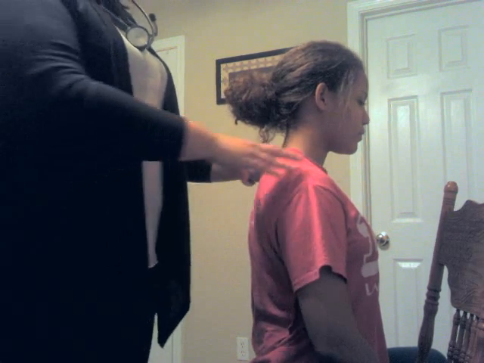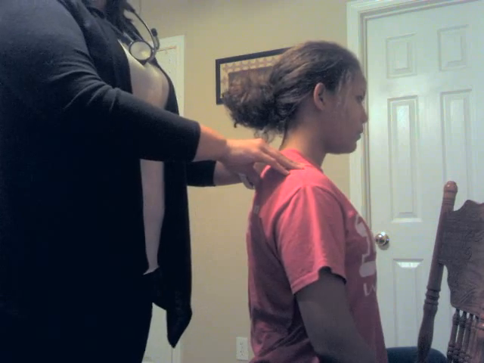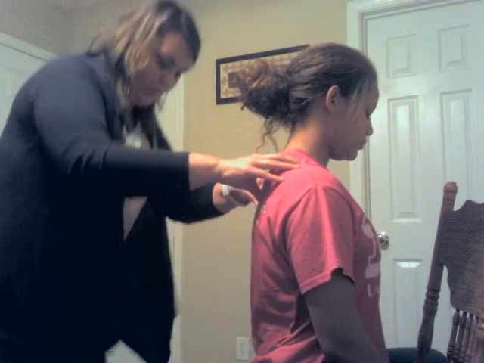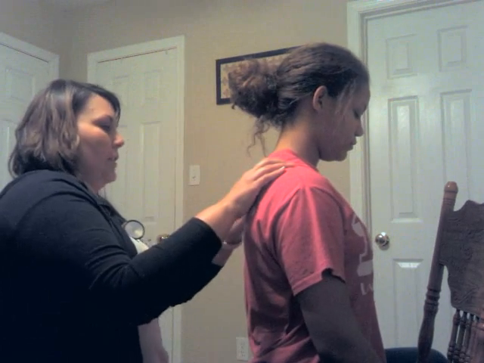Okay, now we are going to percuss the posterior chest wall bilaterally. We are going to start at the top.